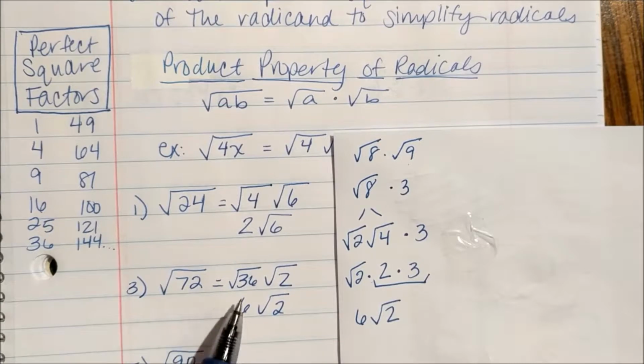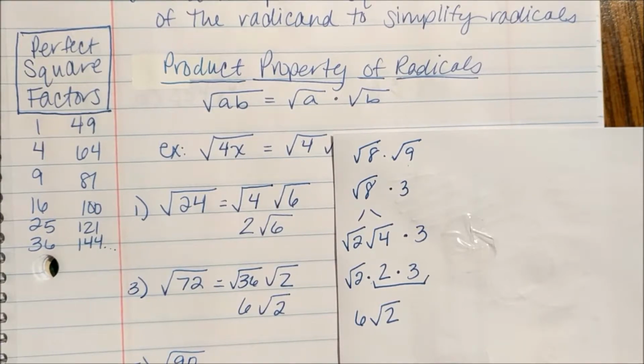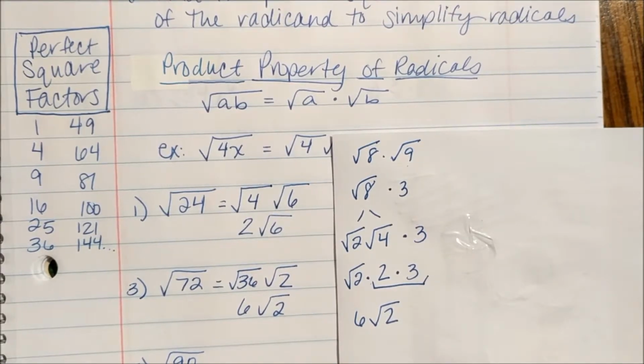Okay, if you didn't see 36 and 2, you could totally use 8 and 9 and start working your way down. Just notice over here that we had an extra step to do because 8 could still be simplified farther, but you'll still end up with the same answer at the end. So if you don't see the bigger factors at first, using the smaller factors will still get you to the same answer. It just might take you a couple more steps.